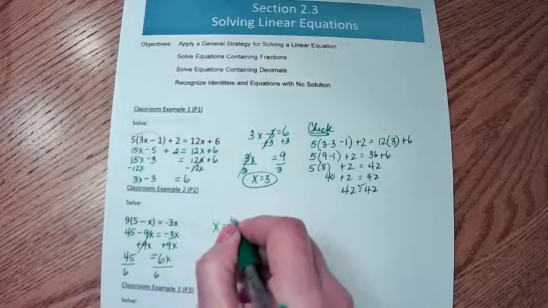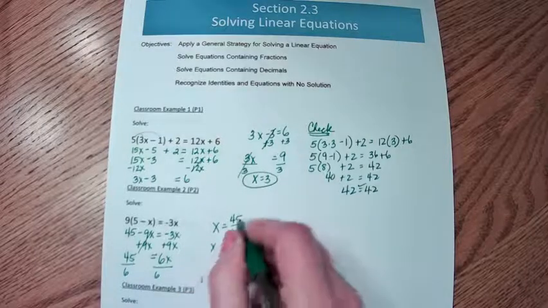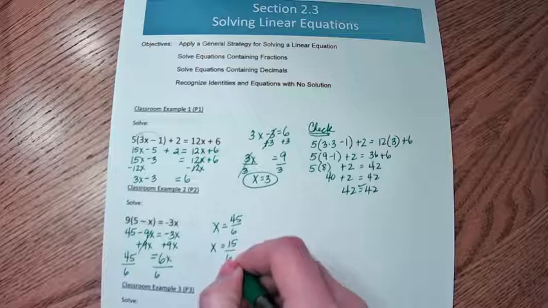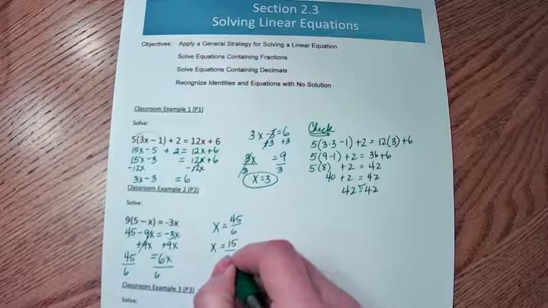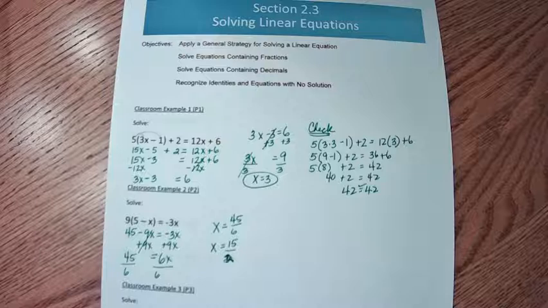So are we going to leave our answer as 45 over 6? No, we're not. We're going to reduce that. Let's put 3 into both the numerator and denominator. Oh, sorry. 15 over 2, or 7.5.